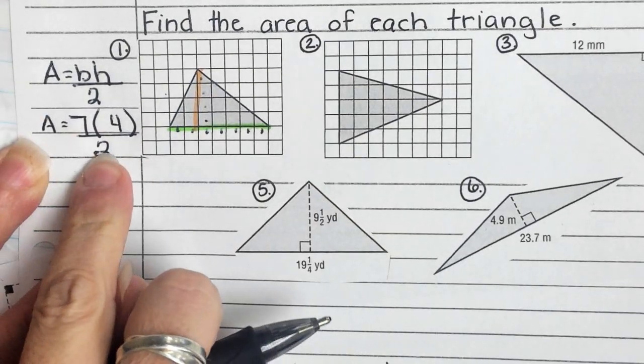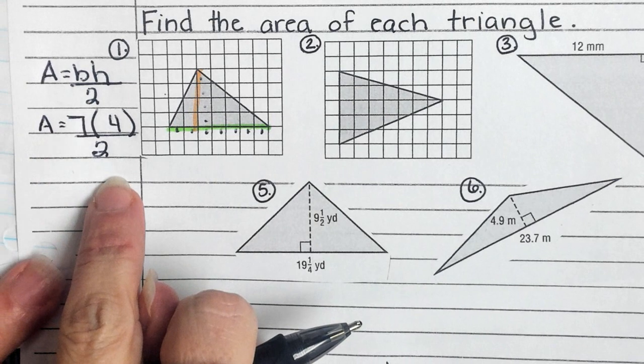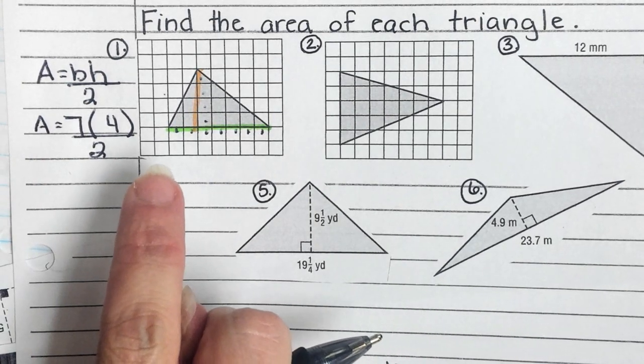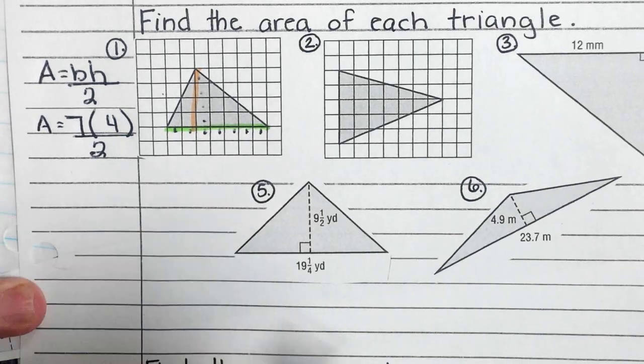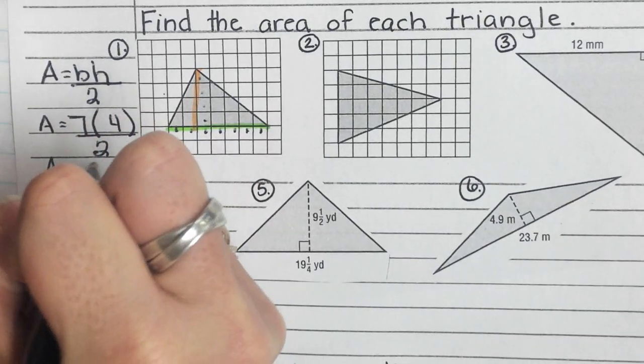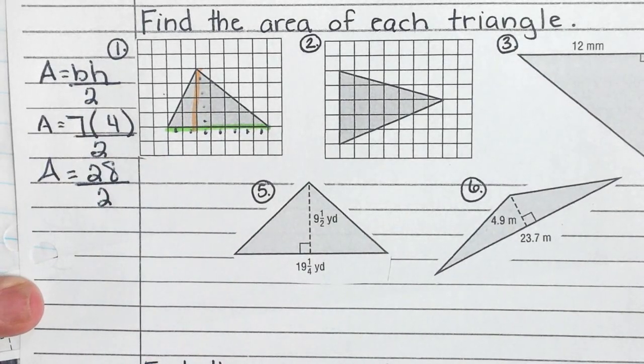Now, that is the first. You have to do that. Don't jump to the first number. You got to fill it in. Now, only do one step. The only step you should do is the 7 times 4, which is 28. Then you should still write divided by 2.